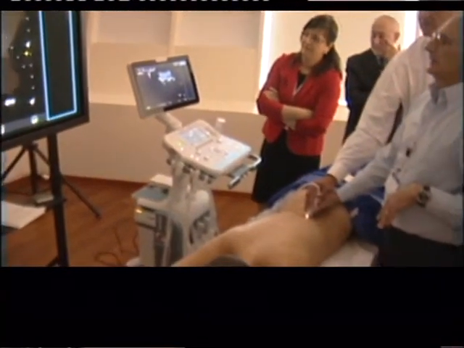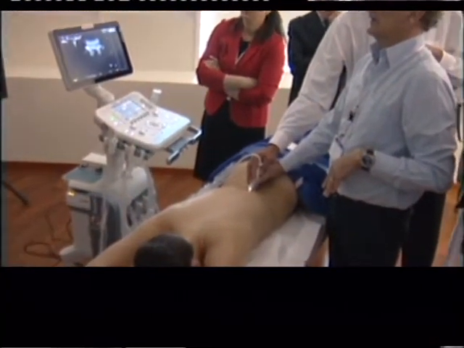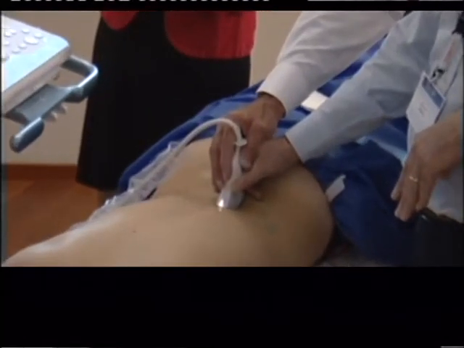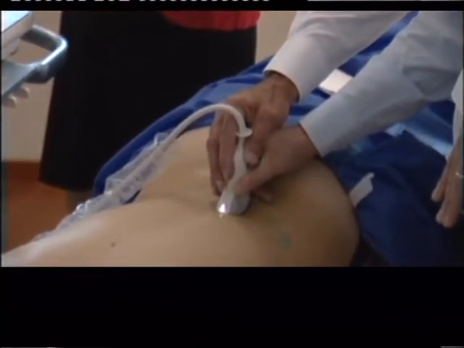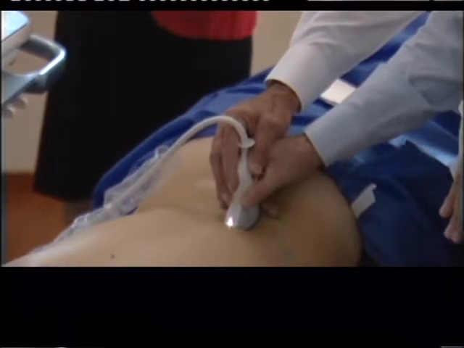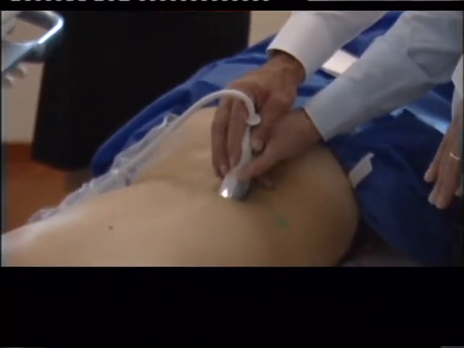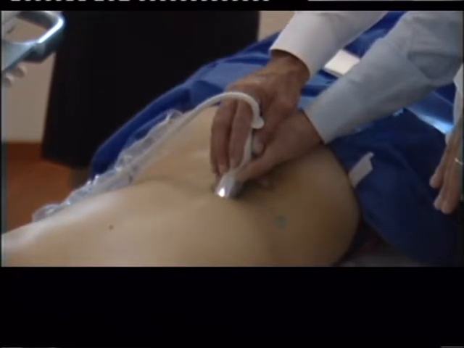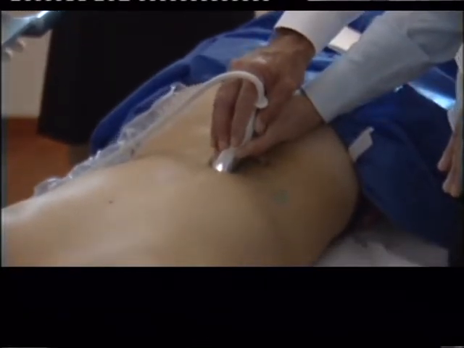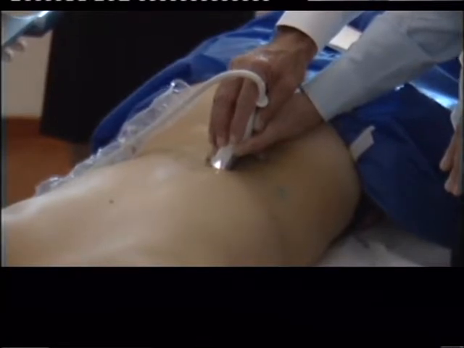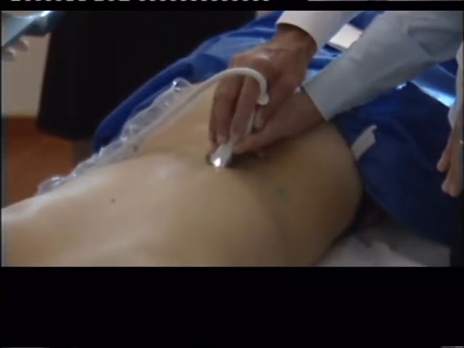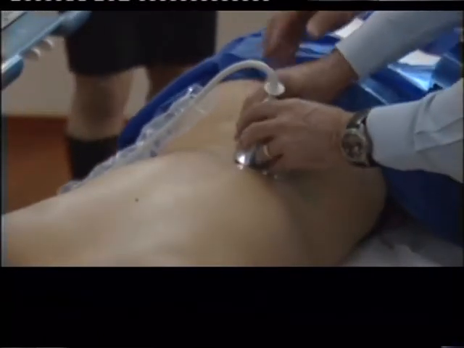Tilt inward. See? Lamina, facet, nerve root, transverse process, lumbar plexus. No transverse process. Transverse process, nerve root, facet, lamina, spinal canal.